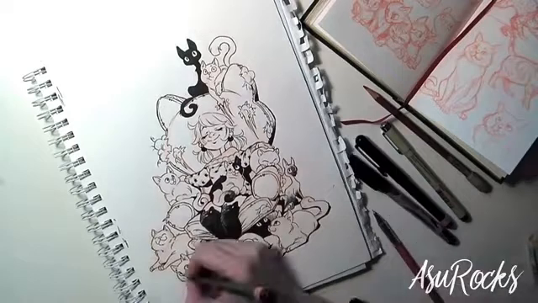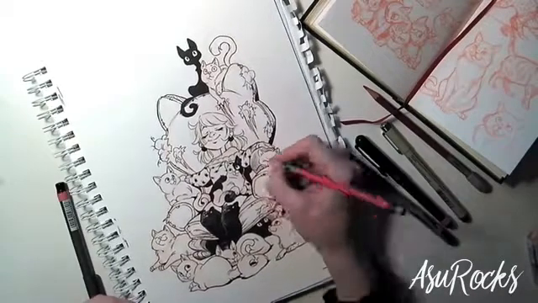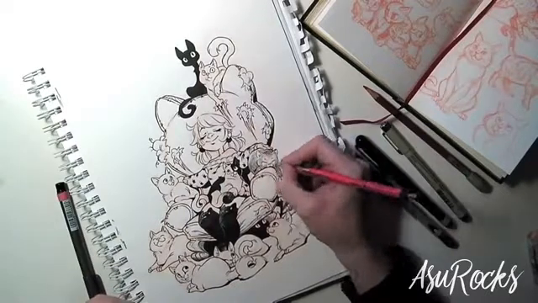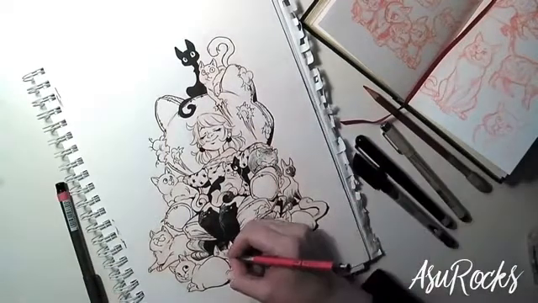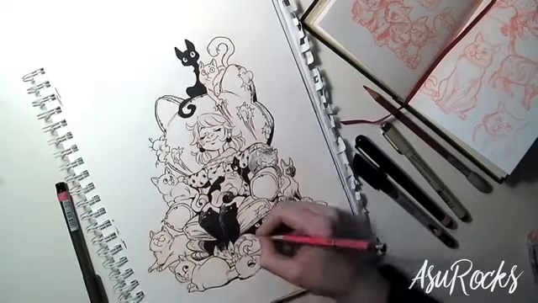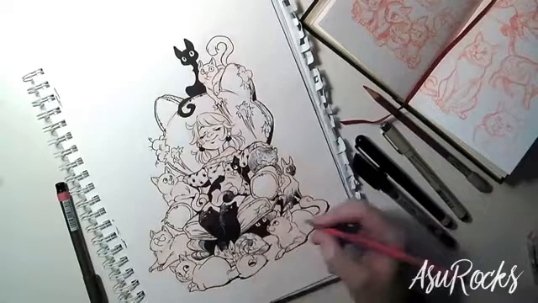So now the hatching and cat fur colors, so they all look a little bit different. And I try to do the hatching in the direction that the fur is growing, so it accentuates the shapes of the cats a bit.